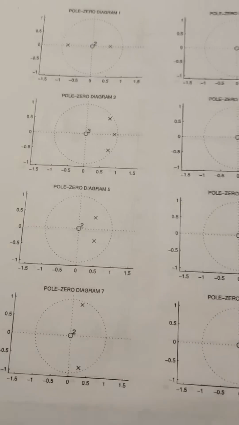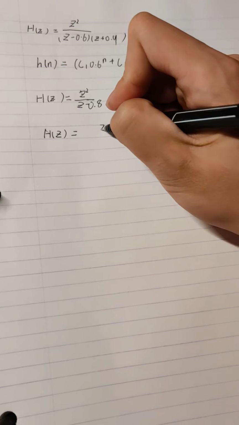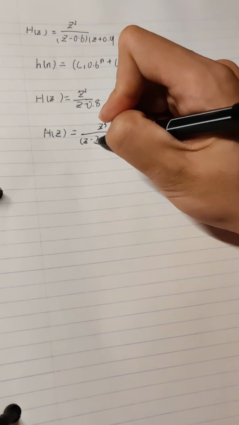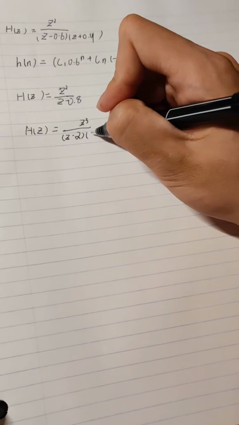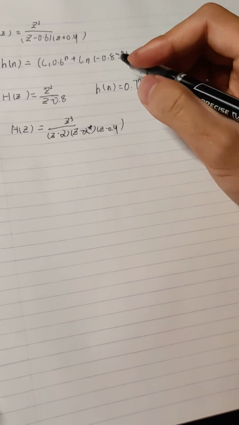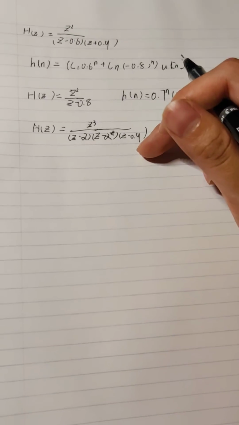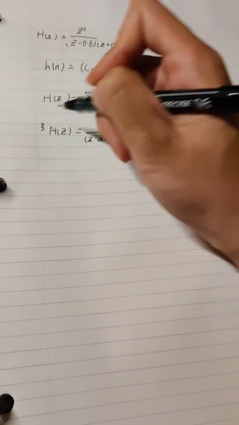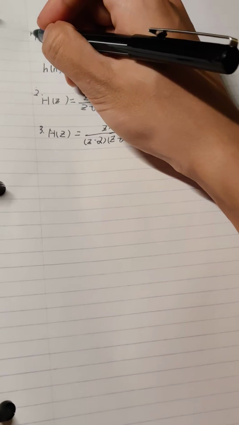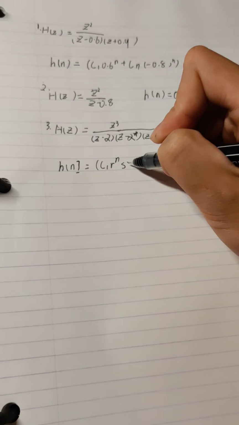Let's talk about the third diagram, pole-zero diagram 3. From this diagram we can write the transfer function like this, with a factor of Z minus alpha multiplied by Z minus alpha, Z minus 9. I must say this is just from the diagram, not the exact number. So we have this transfer function, and we can calculate the impulse response. It will be like this.